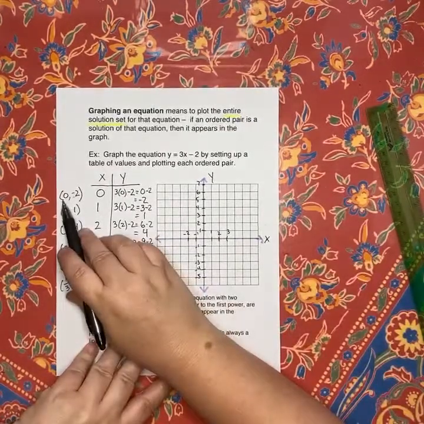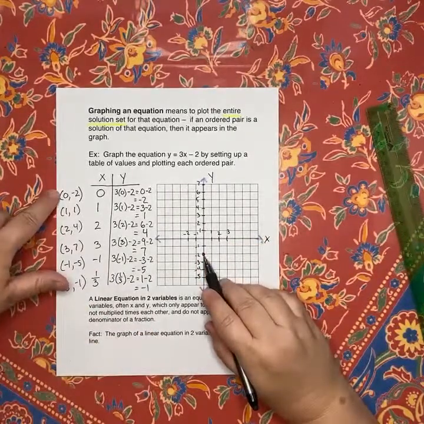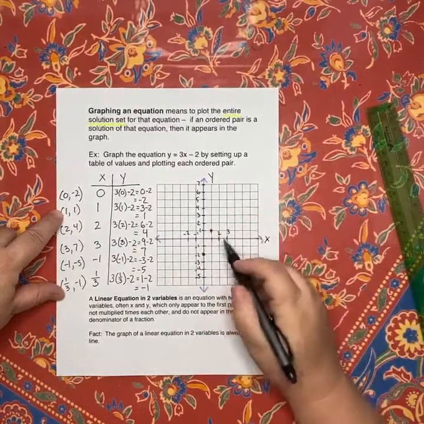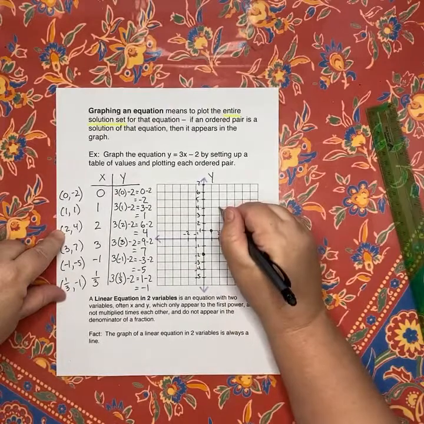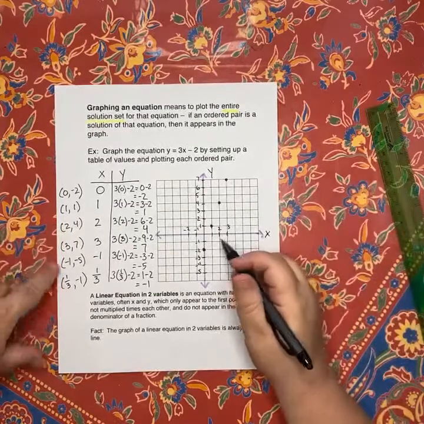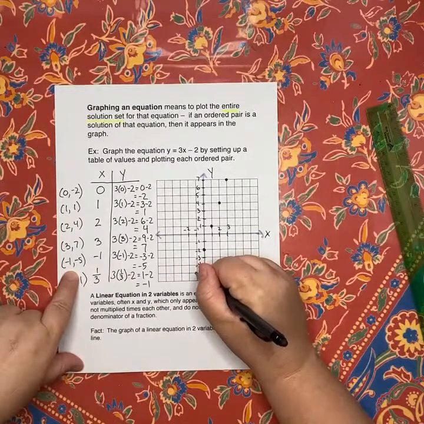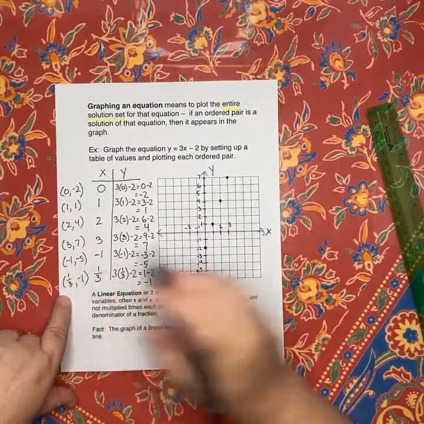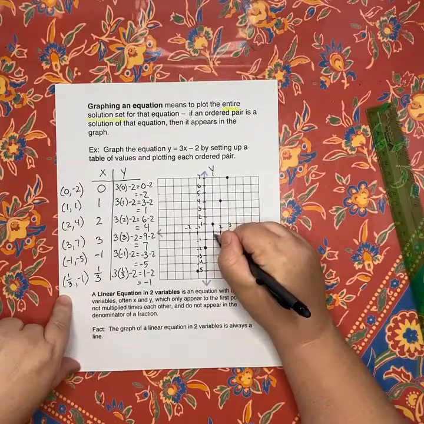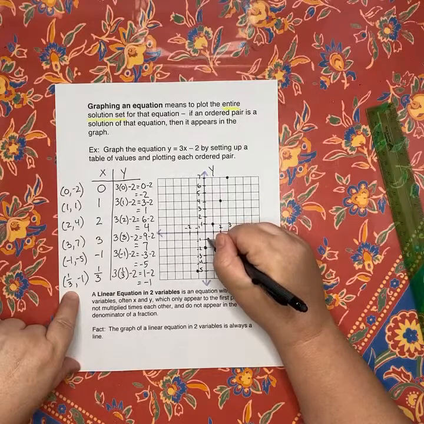Okay, (0, -2) is right there. (1, 1) is right there. (2, 4) is right there. (3, 7) is right here. Now I changed directions. I went to (-1, -5), which is right here. And then (1/3, -1) is not going to be easy to graph, but I'm going to guesstimate it. There's 1, right? So I go about 1/3 of the way over to the right and then down to 1.